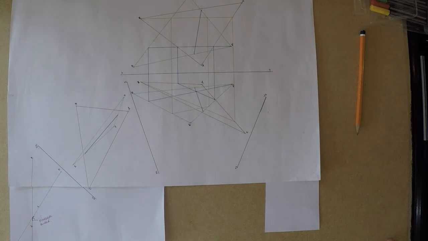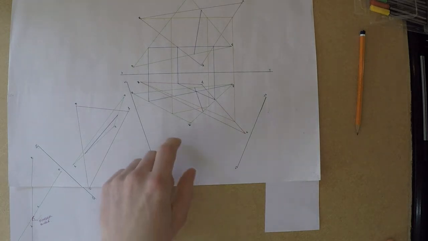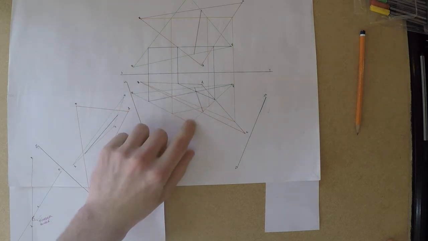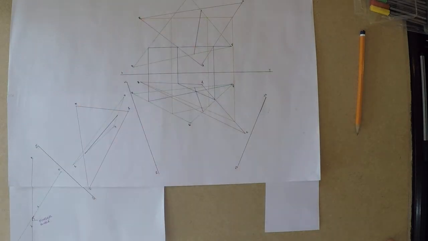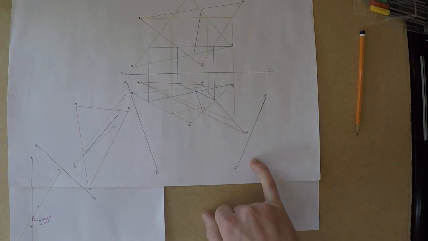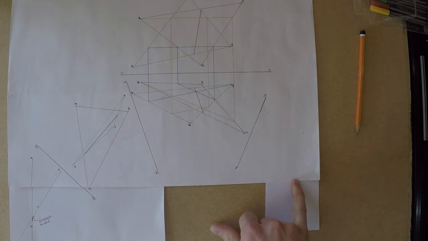The next thing we're asked is to show the projections of a line drawn from point E, which is here, or here for example, which is 60 millimeters long and is parallel to the plane ABC. It must also be inclined at 40 degrees. So for this, once again, we're going to take an auxiliary elevation. We're going to go to the right of the sheet this time, just for a bit more space.